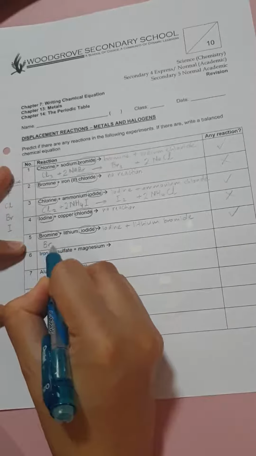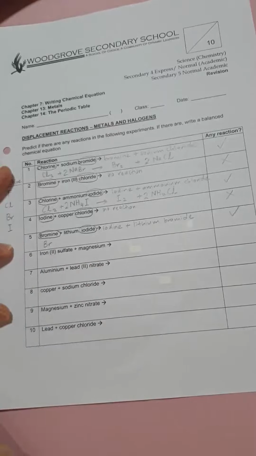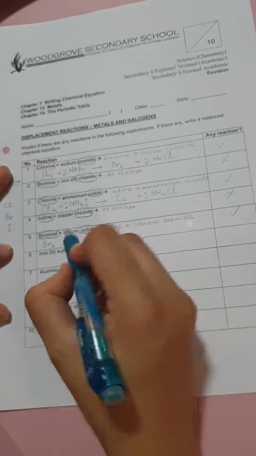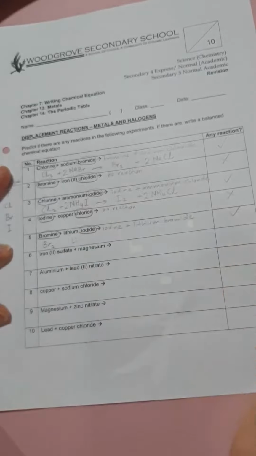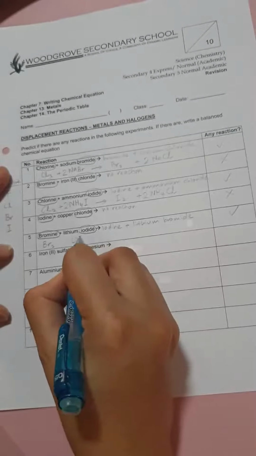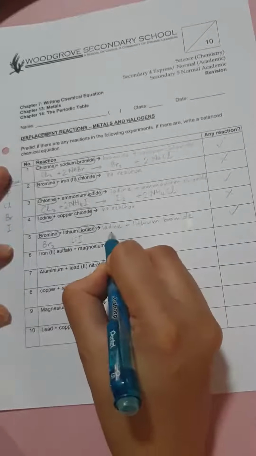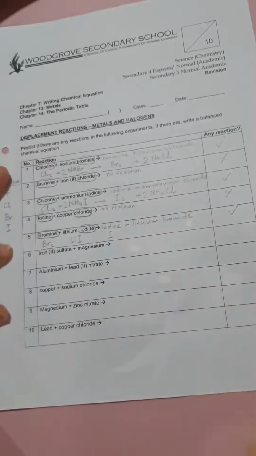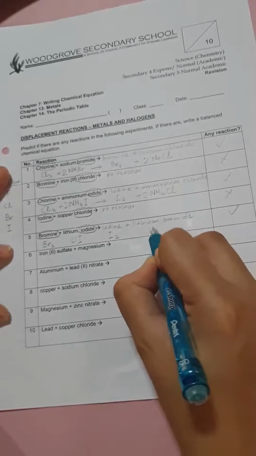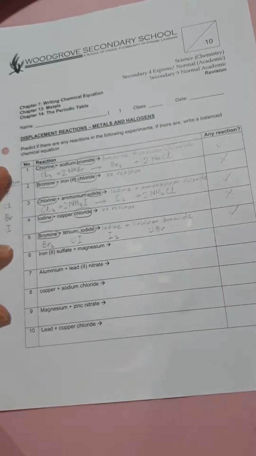Bromine. So follow the same step. Bromine on its own is not stable. Stable form of bromine in reaction will be Br2. Lithium is group 1. Li plus. Iodide is group 7. So I minus. So you need 1 each. Likewise, iodine, I on its own is not stable. You need I2. Lithium bromide, same manner.